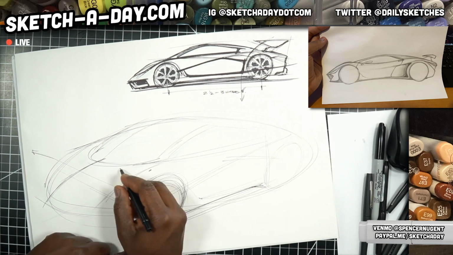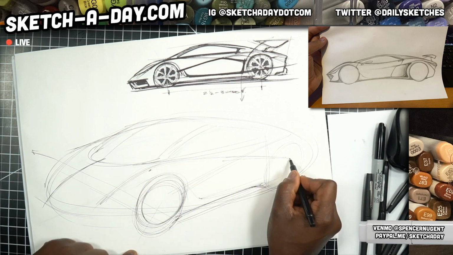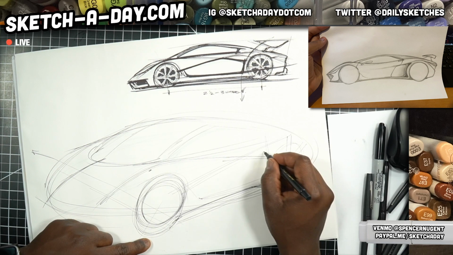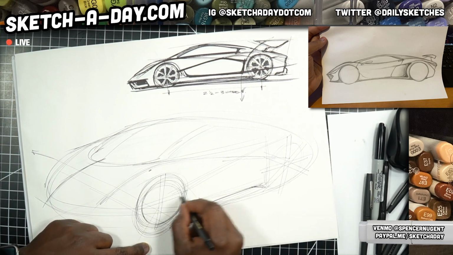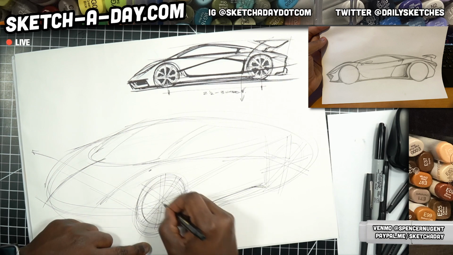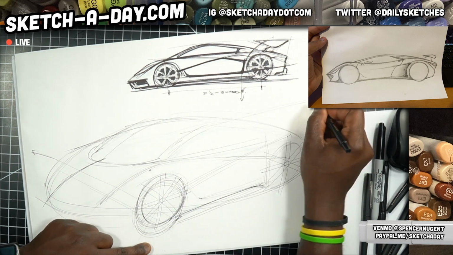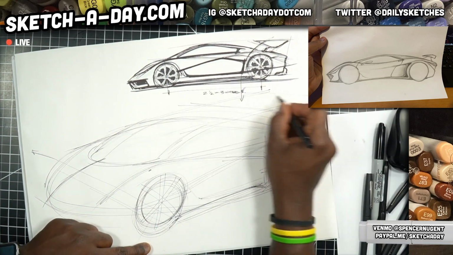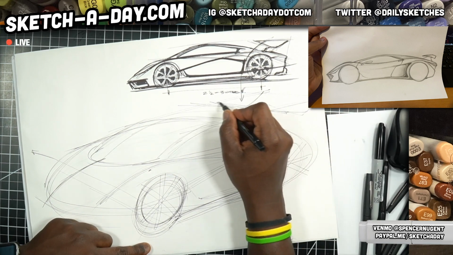Alright, so kind of like we did here, I'm just gonna search out the form. Alright. Just keep it rough here for now. I know toward the back we had that fin, so I'm just gonna map that out like so. Boom. And now I have some sort of fin.